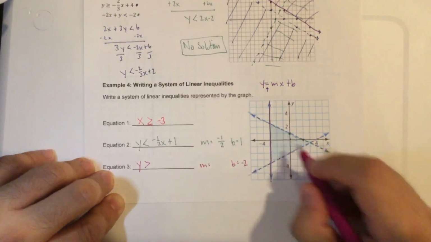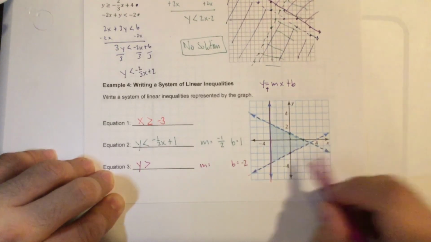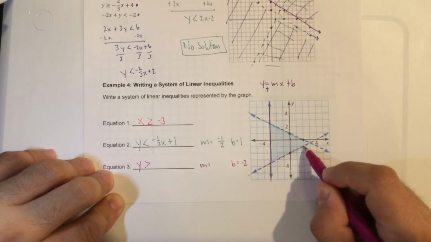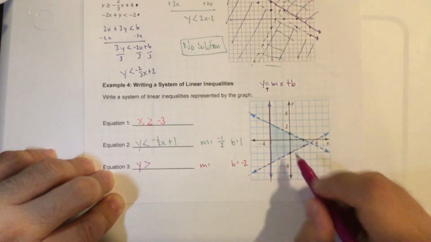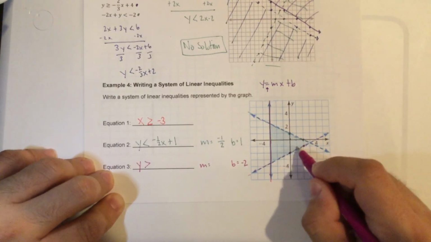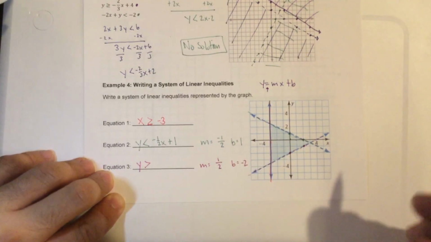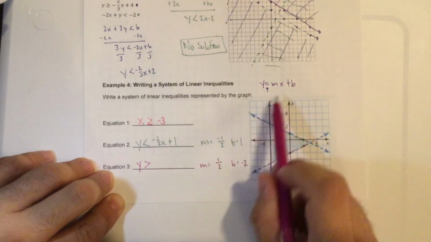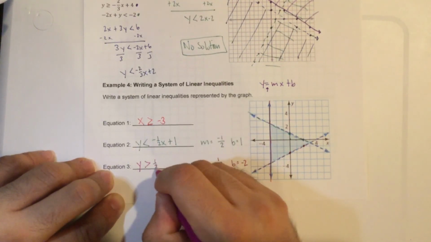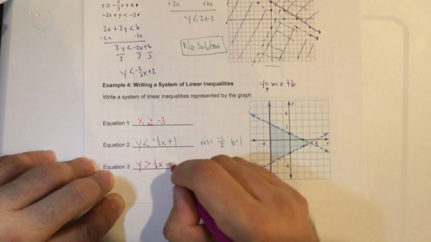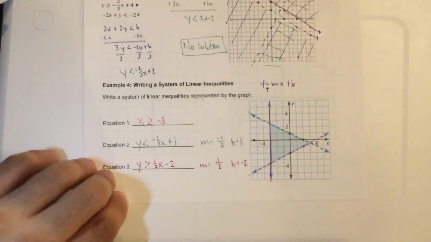Now for my slope, I start at the y-intercept since this is a nice point, and I try to find the next one where it intersects right here. And I go up 1, right 2. So that is up 1 divided by right 2, so 1/2. So now we plug it in here, so y is greater than 1/2 x minus 2. And that completes the notes.